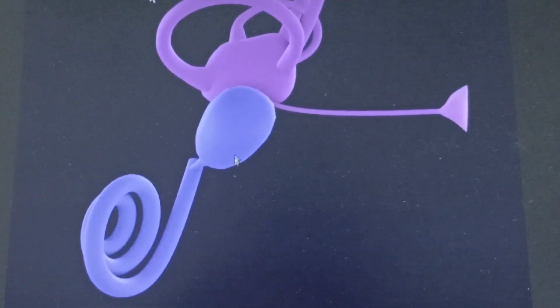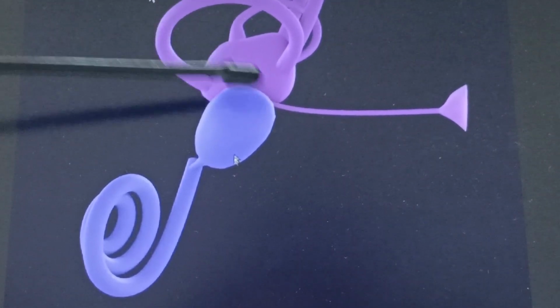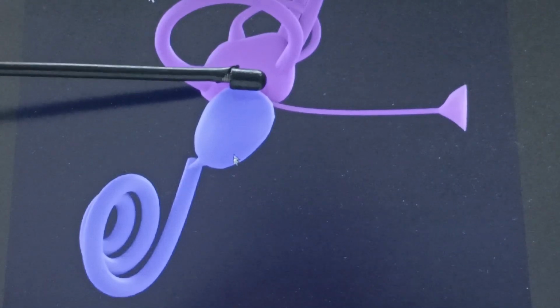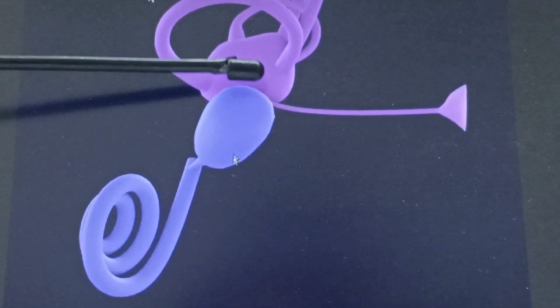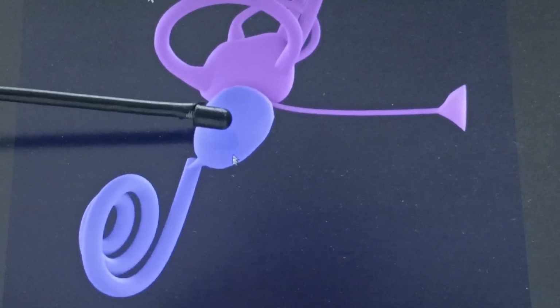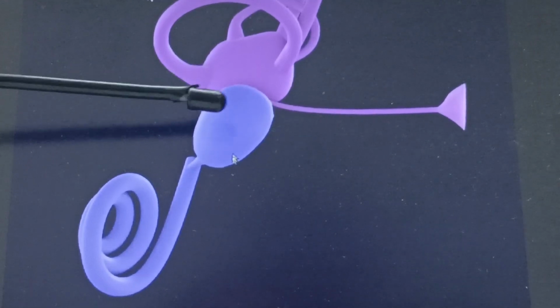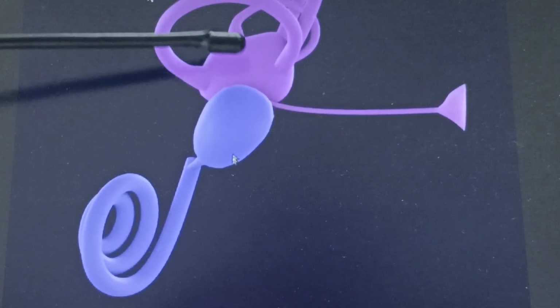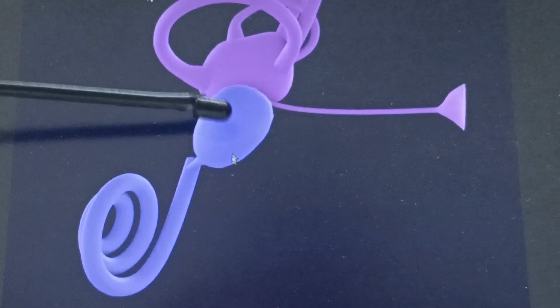So the utricle inside should also show the macula of the utricle. So these are the names of the sensory receptor organs inside the internal ear, and let me revise.